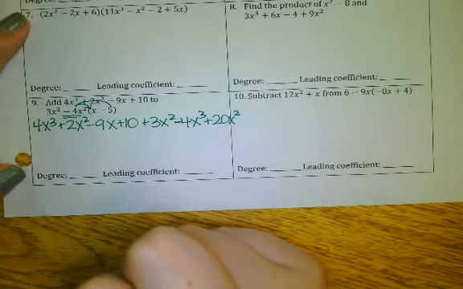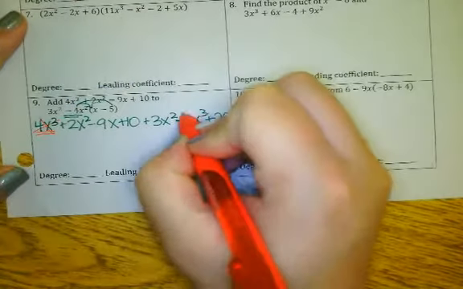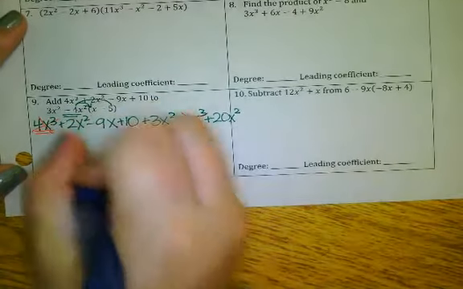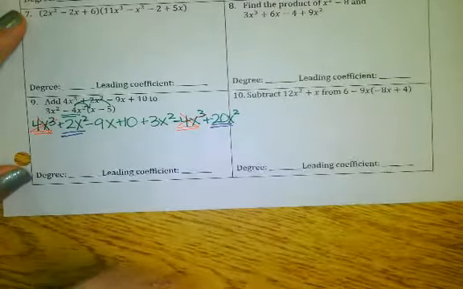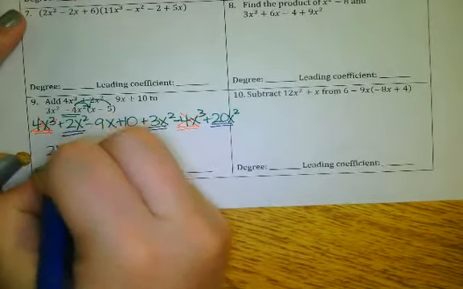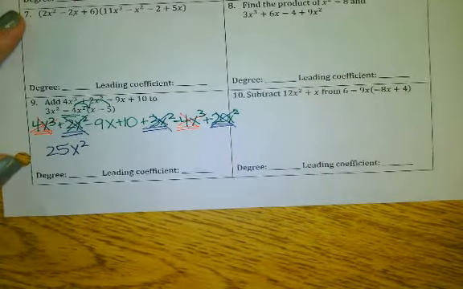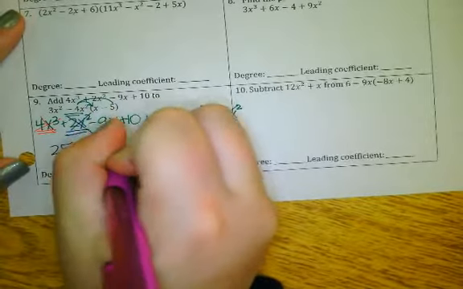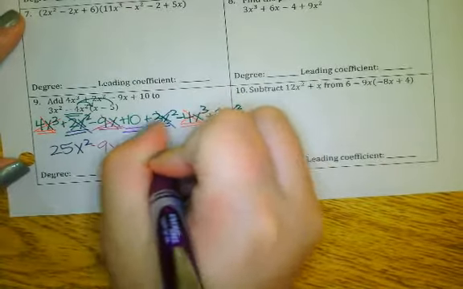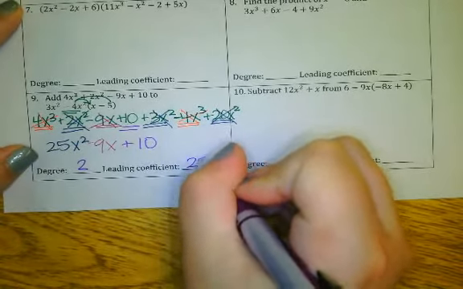The third, but I have 4x cubed and negative 4x cubed. So those cancel. Okay, then what term? X squared term, so I have 2x squared and 20x squared and 3x squared. Very good. And then the rest should be easy. Minus 9x plus 10. So my degree is, and leading coefficient. Questions?